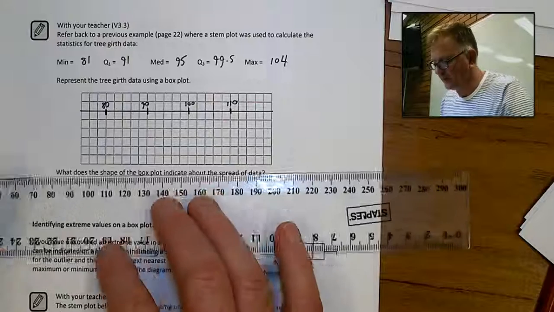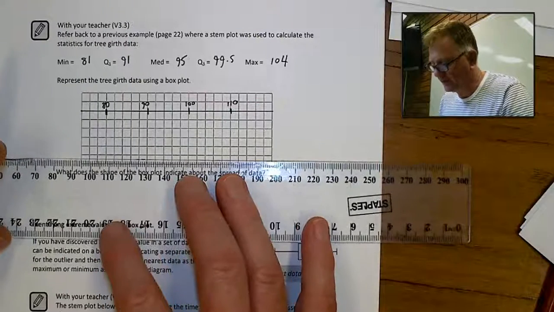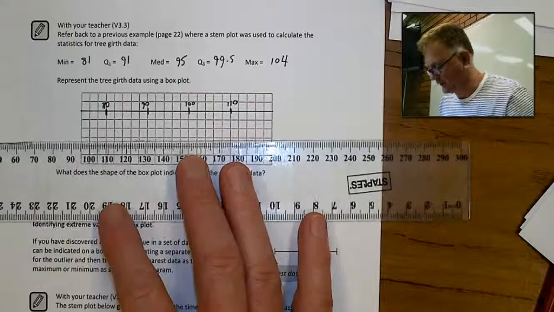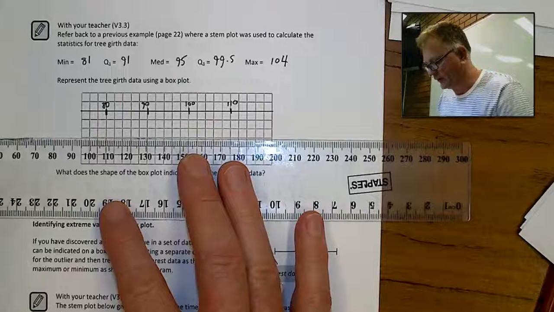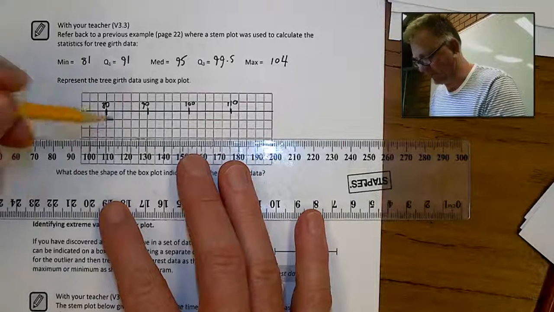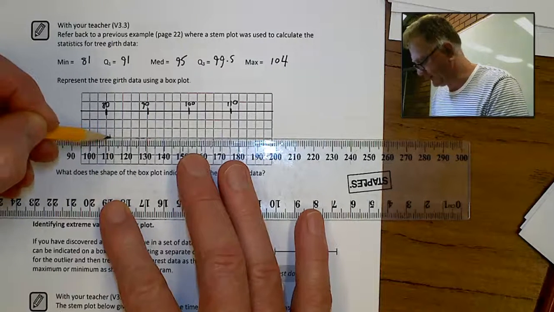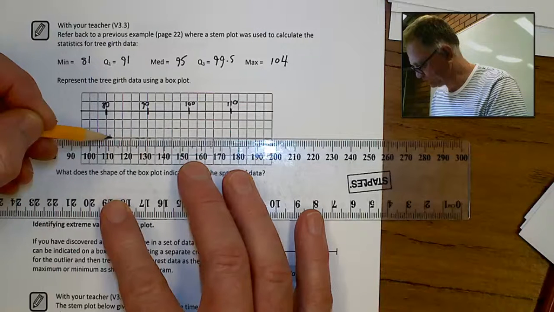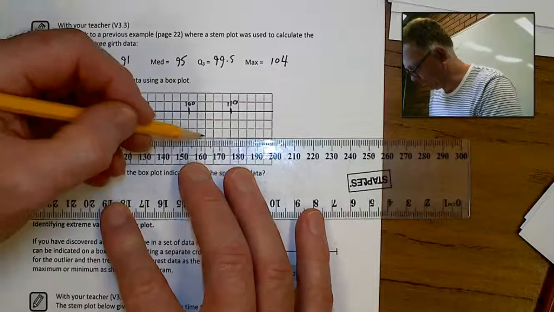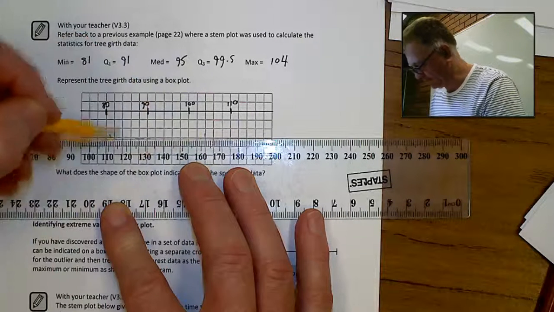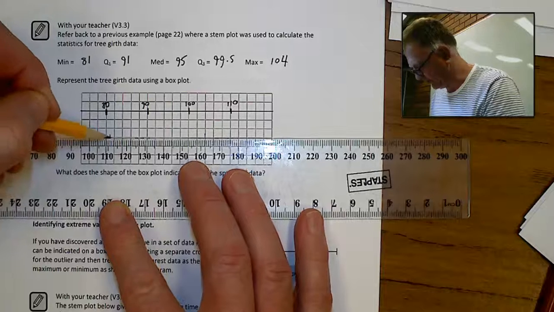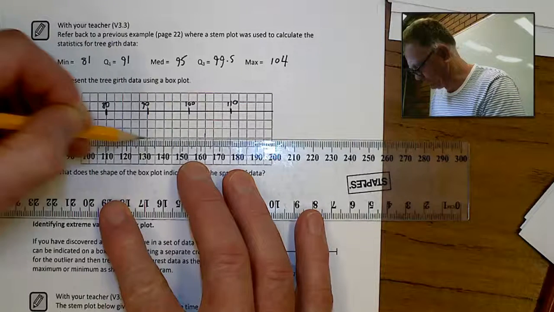Now what we do is we start with a line that goes from the smallest score to the biggest score. I'll do mine down here. I'm going to just work in pencil for the start, because there's bits that I want to rub out of this. So I'll start from 81 and go up to 104, which is the maximum. So I'll draw a line between those two.